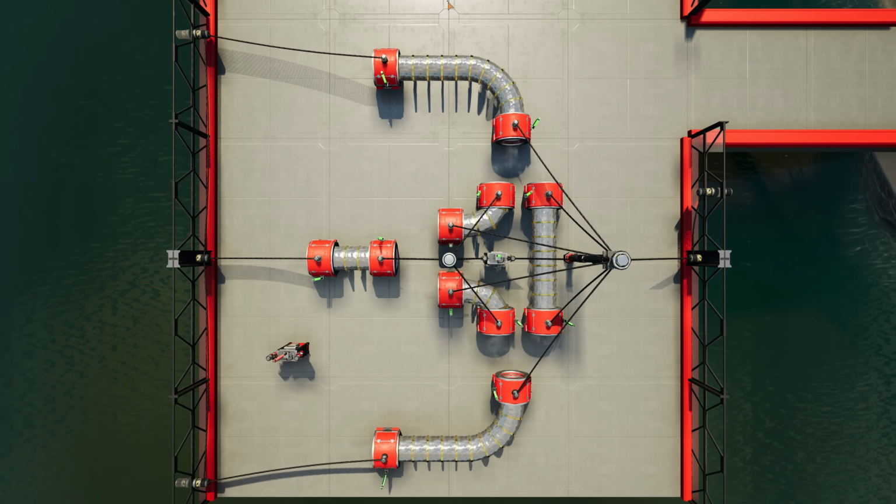Hopping in the side entrance, we can press left or right to choose whether to come out of the top exit or the bottom exit.